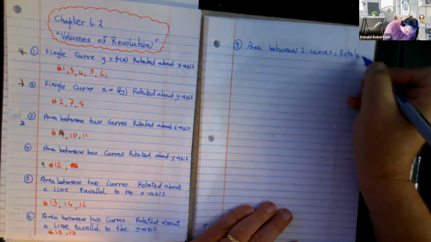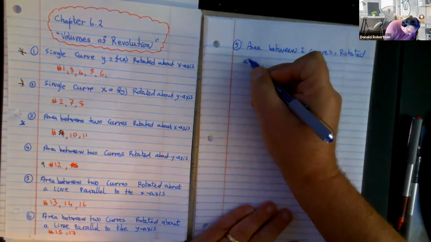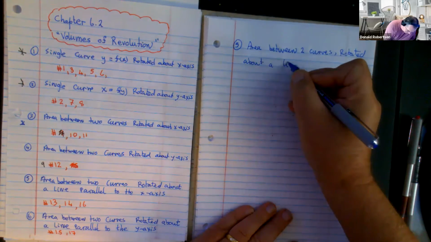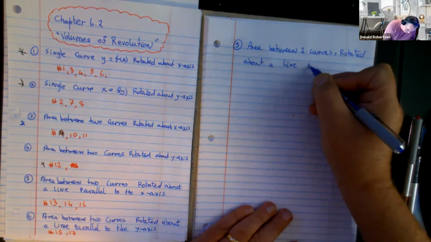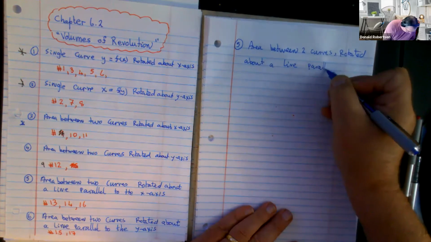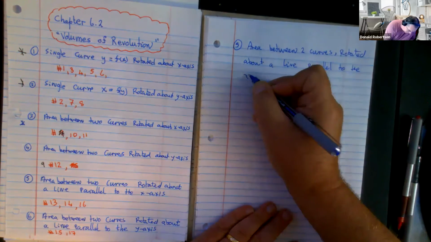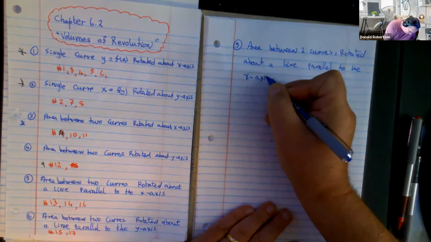Rotated about a line parallel to the x-axis. This is like the ultimate version of awkward.